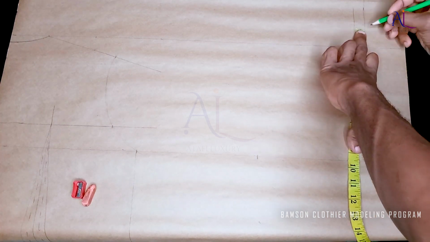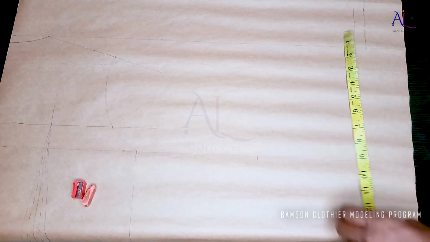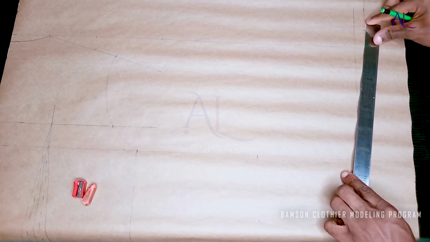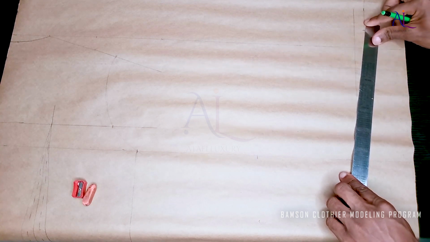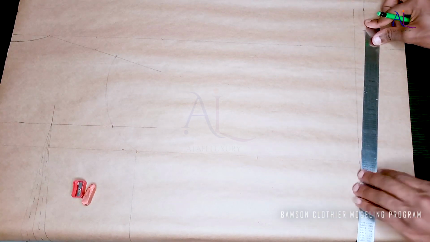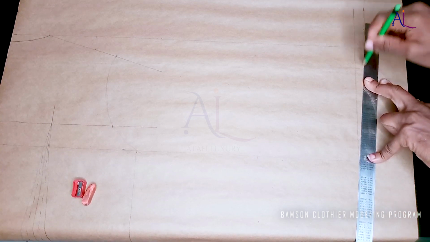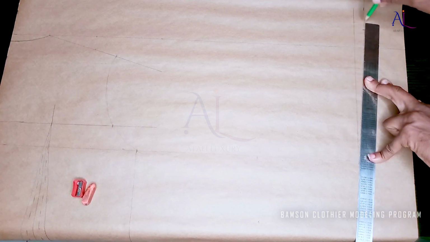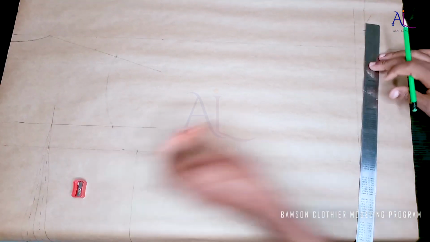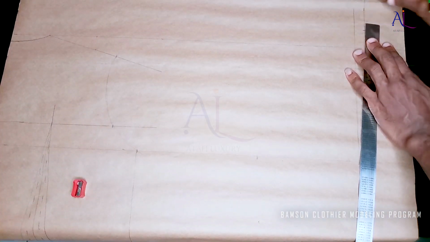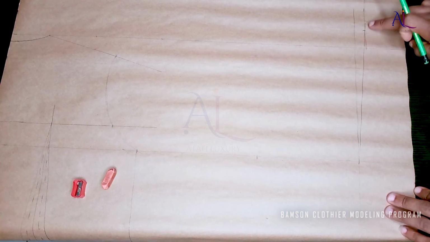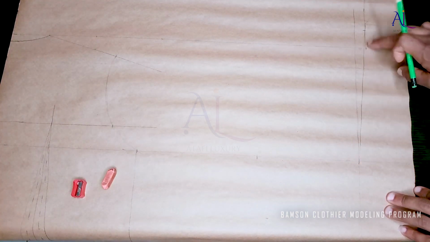So now this point determines our actual neck point for the front panel. Then we'll draw a straight line, which is also the shoulder dart.